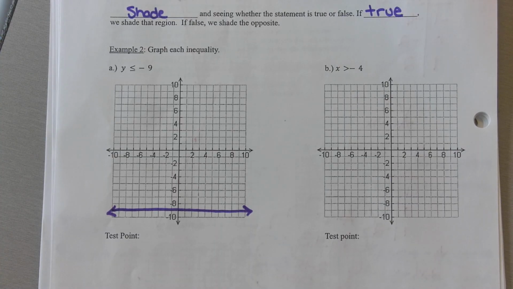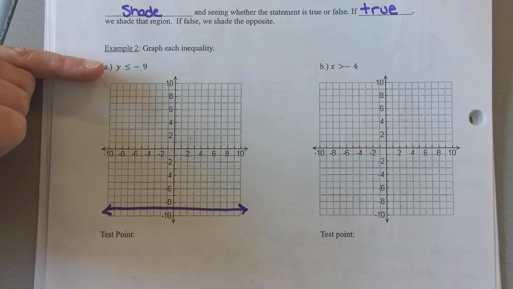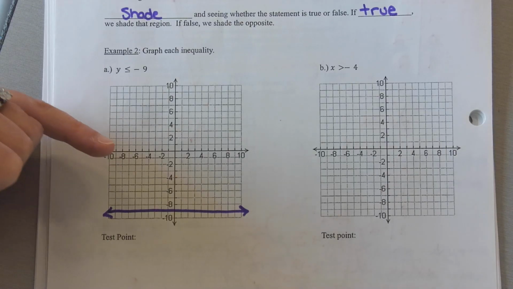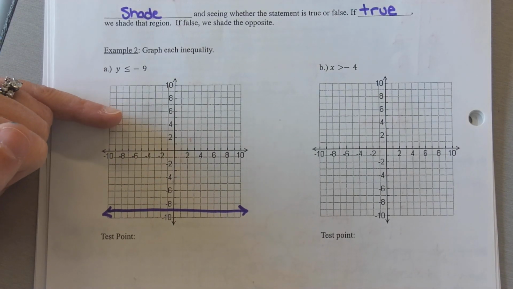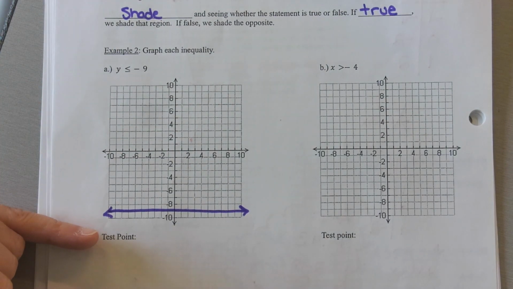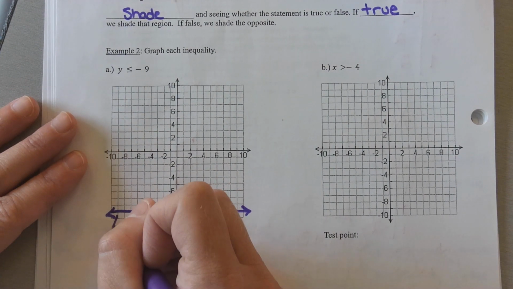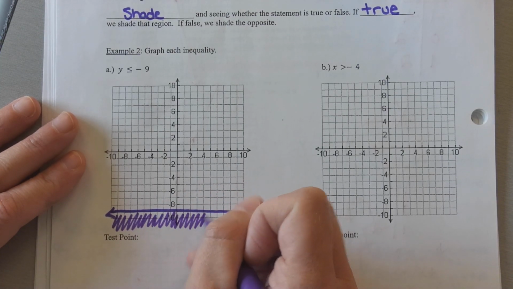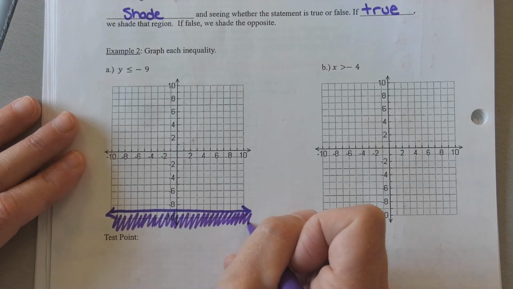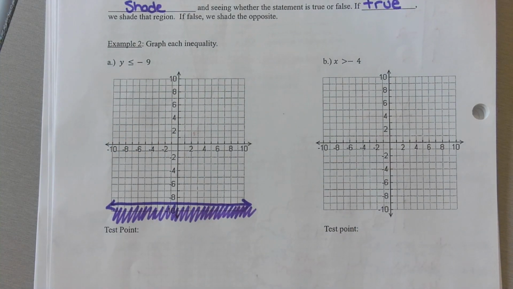Alright. We are looking for values where y is smaller than or equal to -9. Are the values here in terms of y smaller than or equal to -9? Are the values down here smaller than? So notice that your line is going to divide your graph into two regions, and you're going to need to figure out which region to shade. So remember what the solution means.